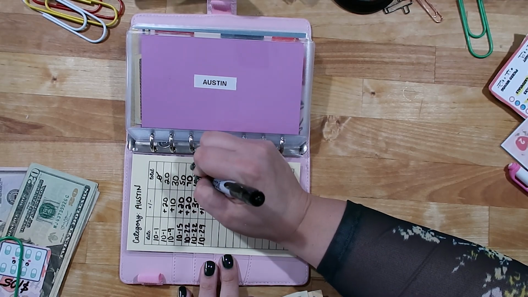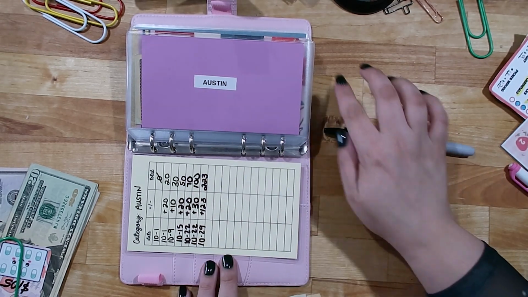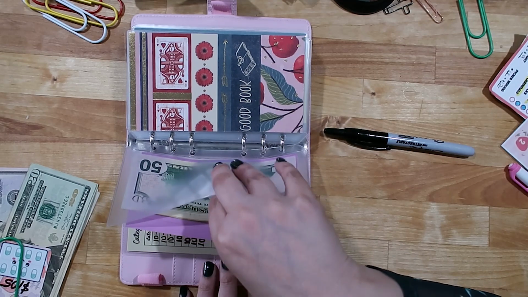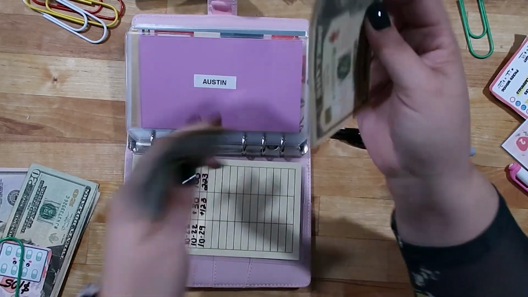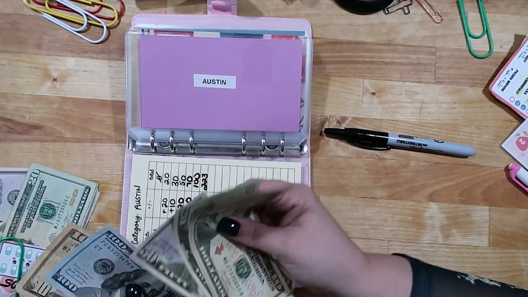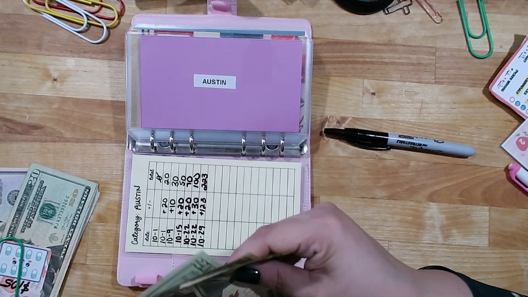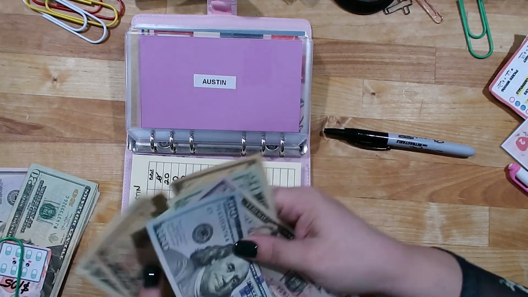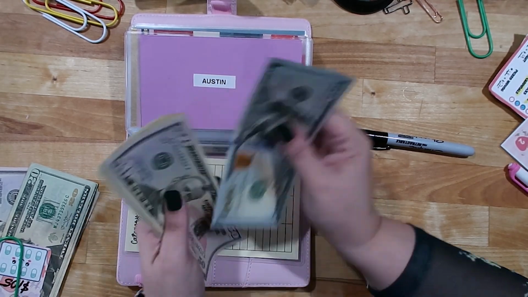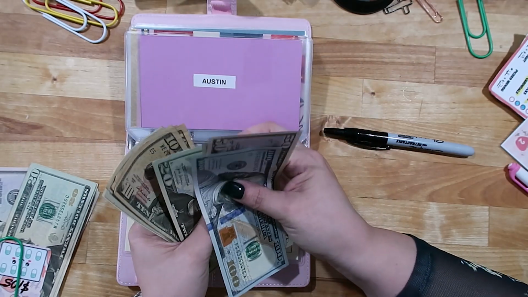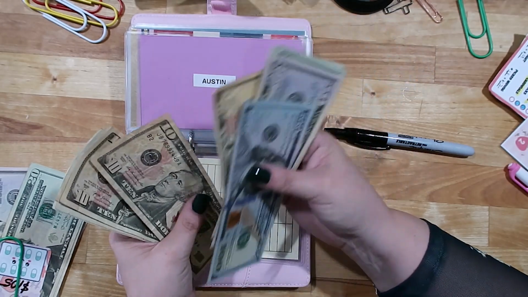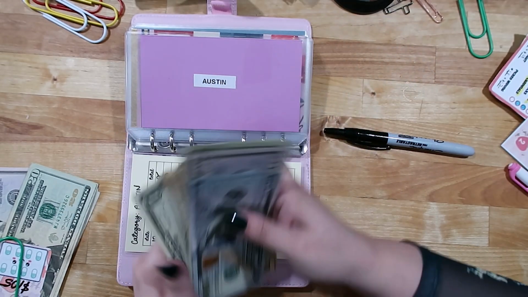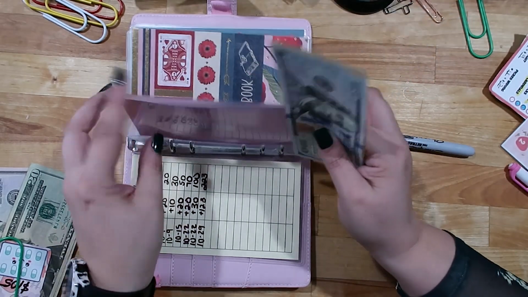So that means we're going to have 223 in here, which is awesome. I definitely made use of Austin's fund, so some of this money will be coming out, but it feels really good to have it to take out. 100, 50, 70, 190, 200, 10, 20, 21, 22, 23. Perfect.